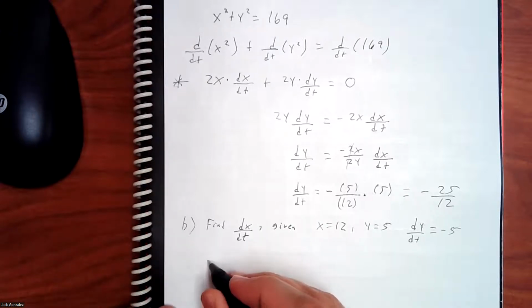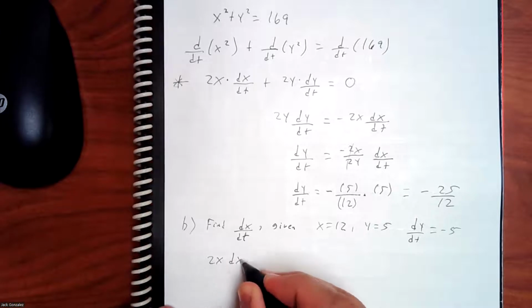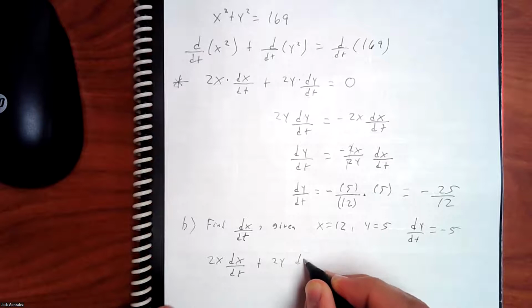So start with the same piece here. Let's solve for dx/dt this time.